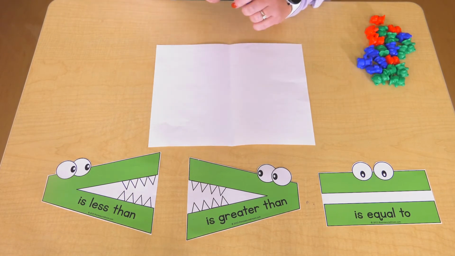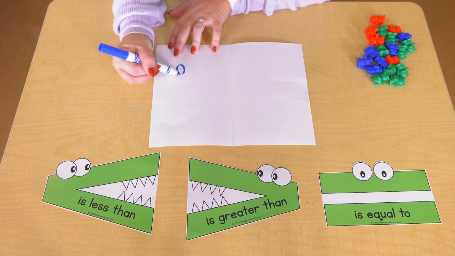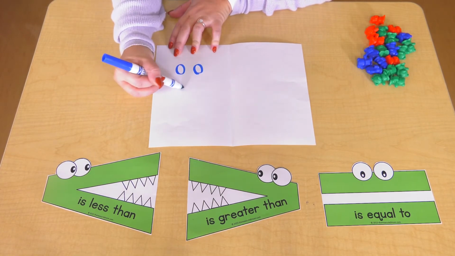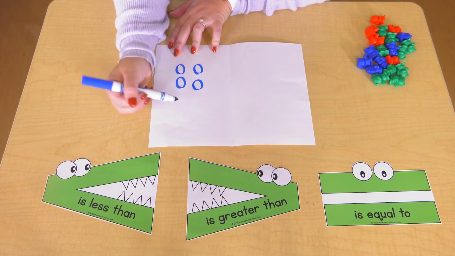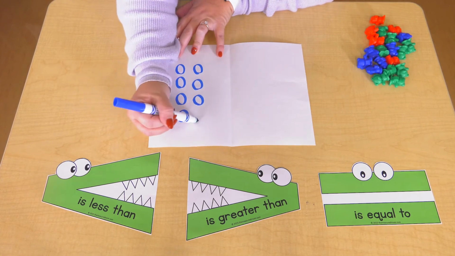On the first side, I want you to draw 8 circles. 1, 2, 3, 4, 5, 6, 7, 8.